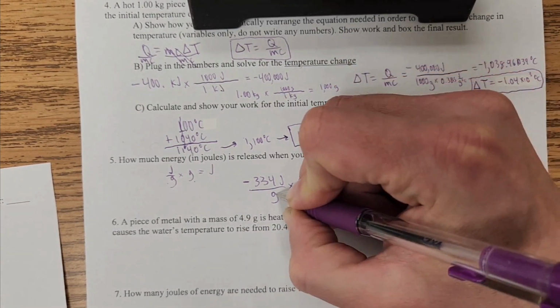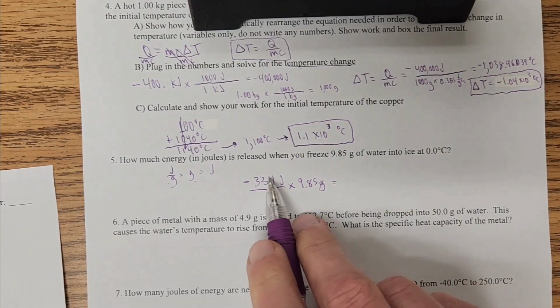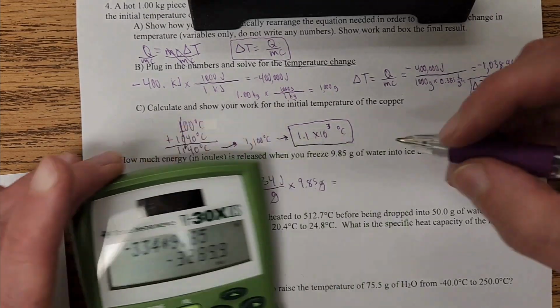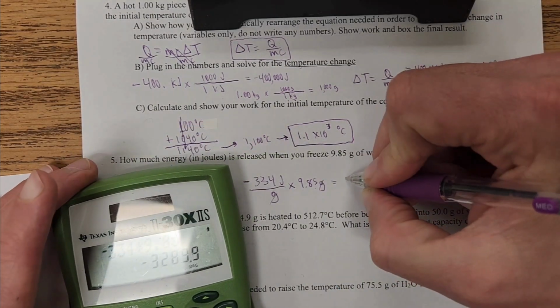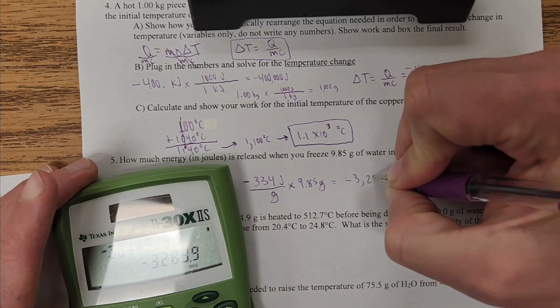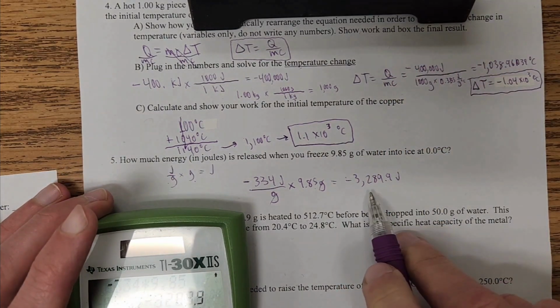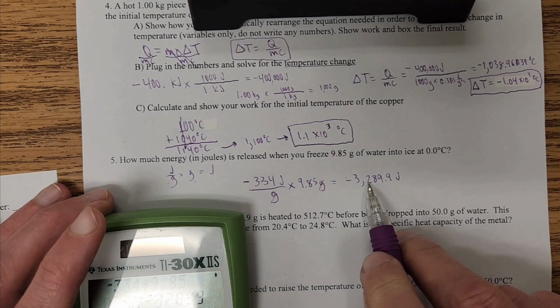Now I know gram cancels gram to give joule for the answer. So essentially saying take this number times this number. So negative 334 times 9.85 is negative 3,289.9 joules. That's how much energy is released.